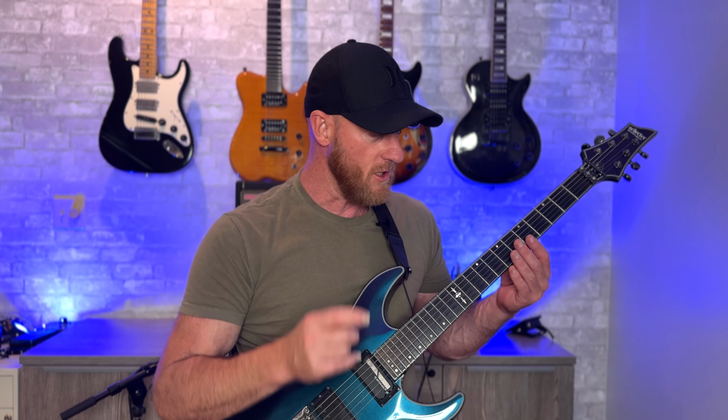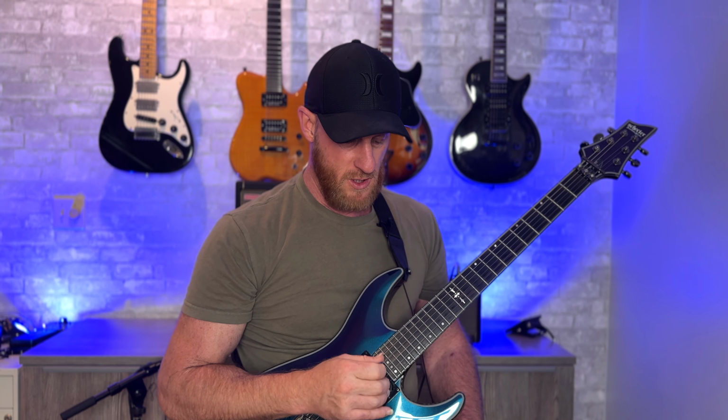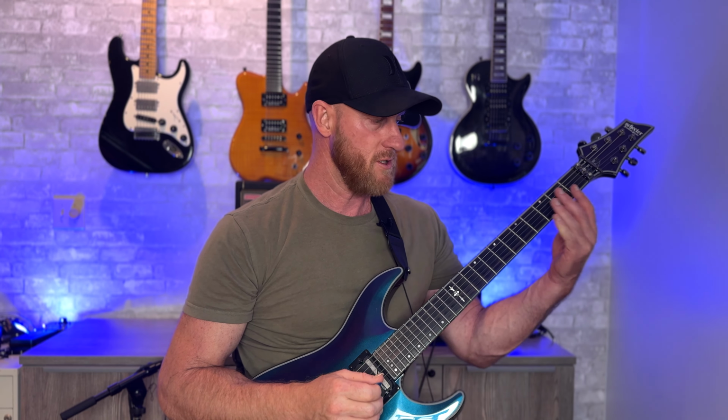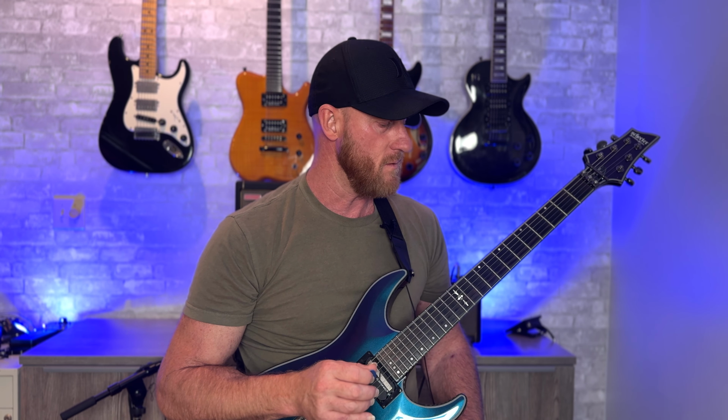So what I'm going to start off with is showing the shapes of thirds on all the two string sets, and we're going to go up and down the fretboard. We're going to do it in the key of C major, so that means it's all natural notes. And then we're also going to learn how to play it within a scale pattern. So I also want to talk about the theory a little bit on how it works.